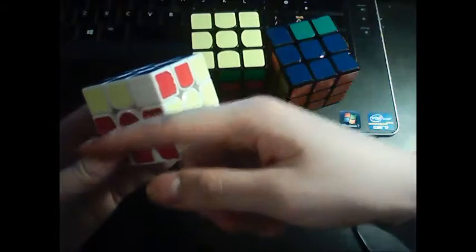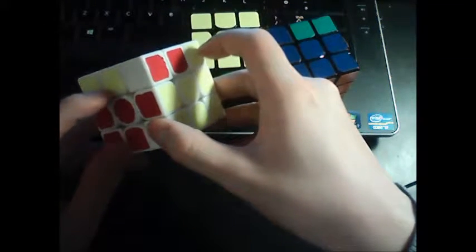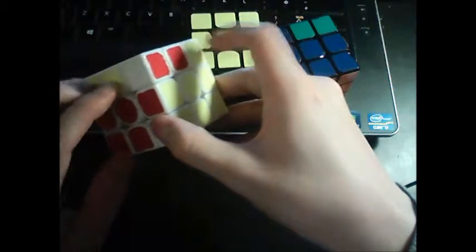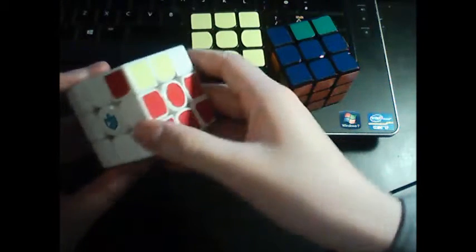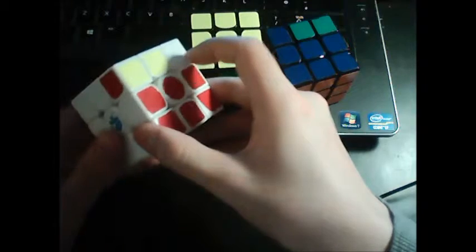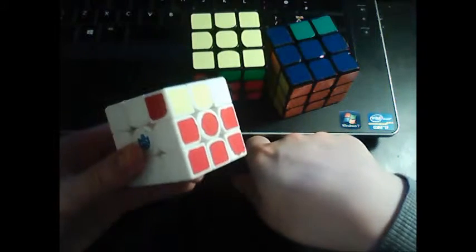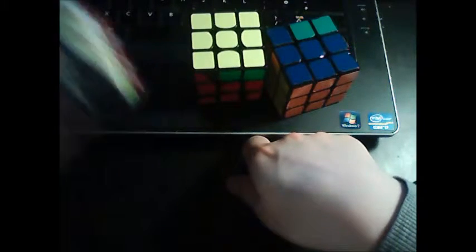Also for the other J perm, you've got a block going towards the left, but this block has the same color as that sticker, and this block has the same color as that sticker, and this tells you that this is a J perm. So let me start.